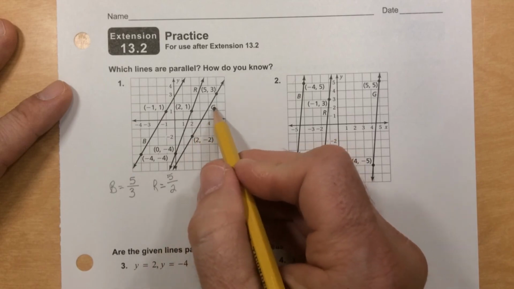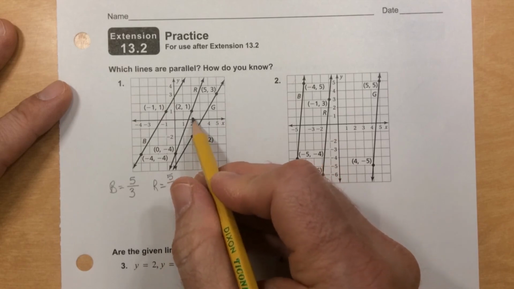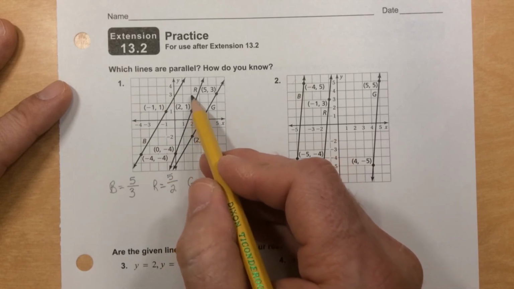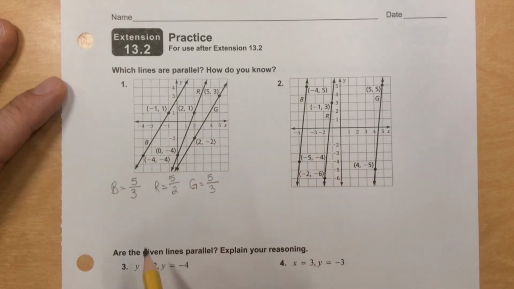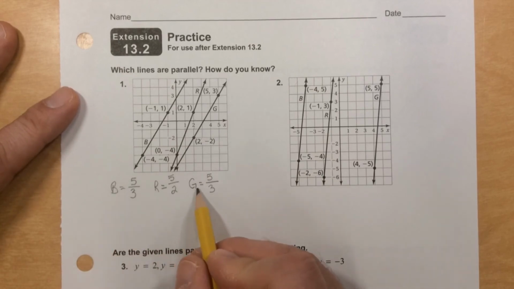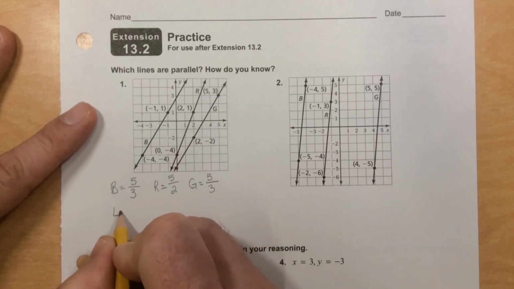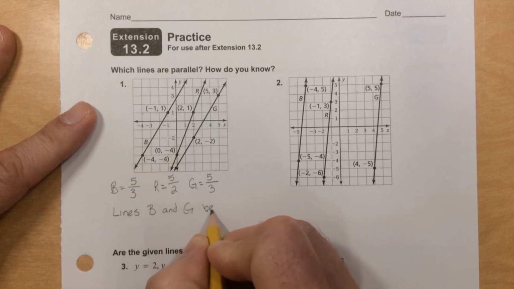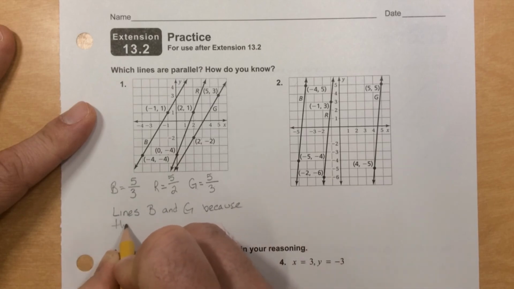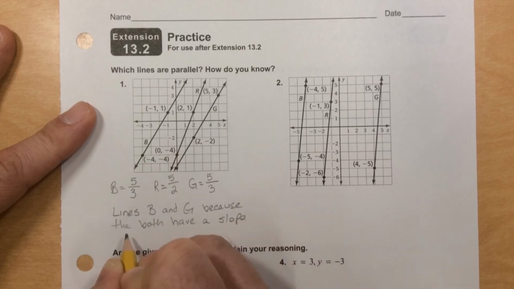And for this line right here, which is line G, it went up 1, 2, 3, 4, 5, and over 1, 2, 3. So you can see that line B and line G have the same slope, therefore they are parallel. So lines B and G, because they both have a slope of 5 over 3.